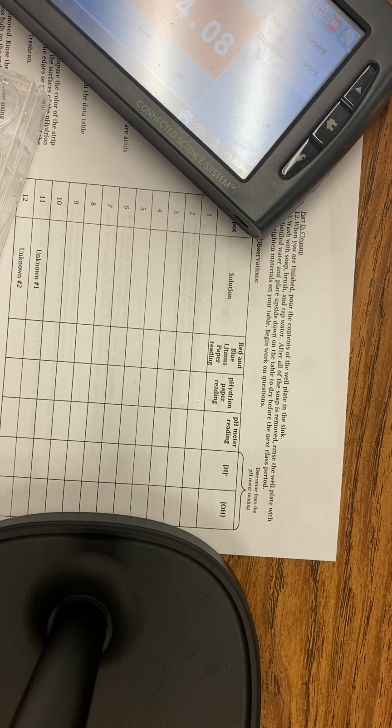So you have a worksheet, you have a lab. Guys, do not turn in that other page. That's the board work.